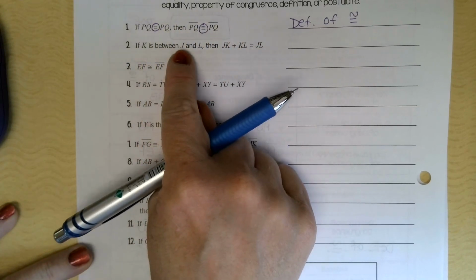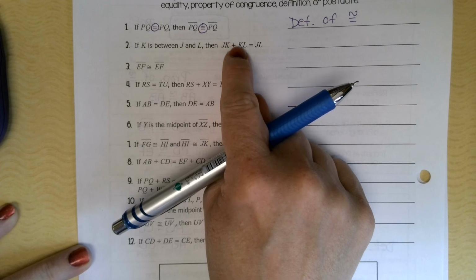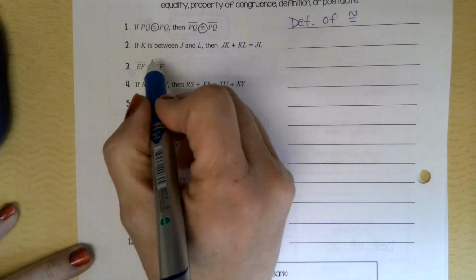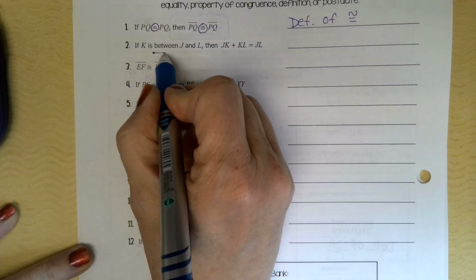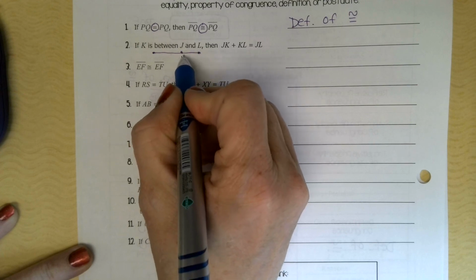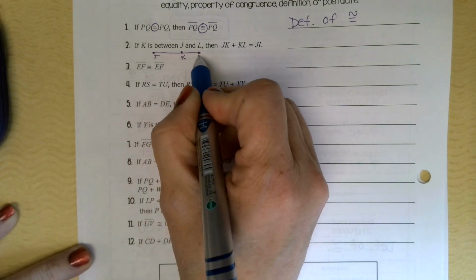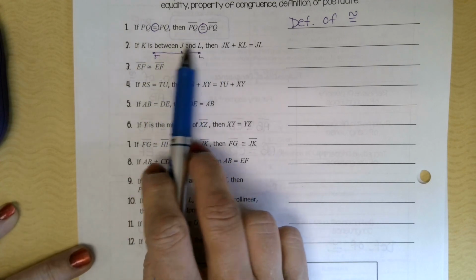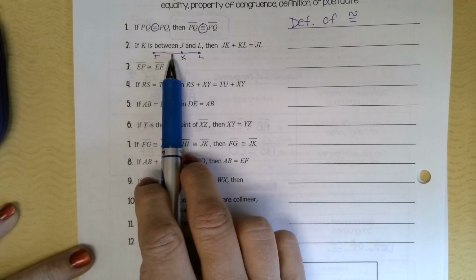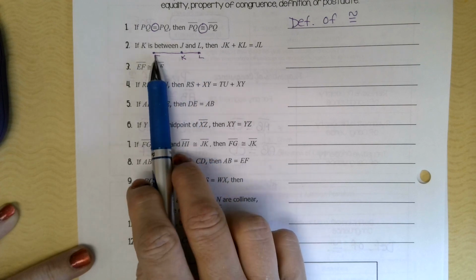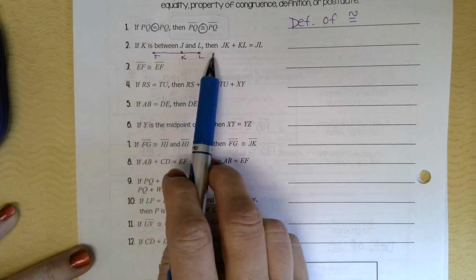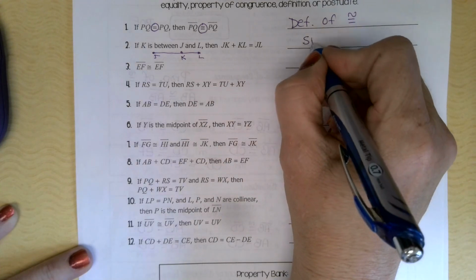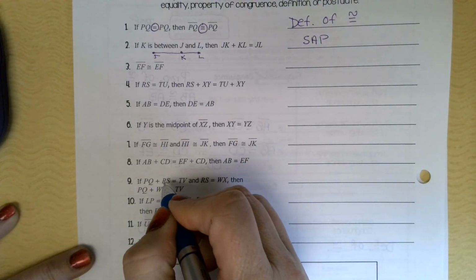If K is between J and L, then JK plus KL equals JL. If you need to draw a picture of it, K is between J and L. Now, the segment addition postulate, when we have proofs, we will have a picture to go with it, so you can always verify JK plus KL equals JL, part plus part equals whole. That is segment addition postulate.